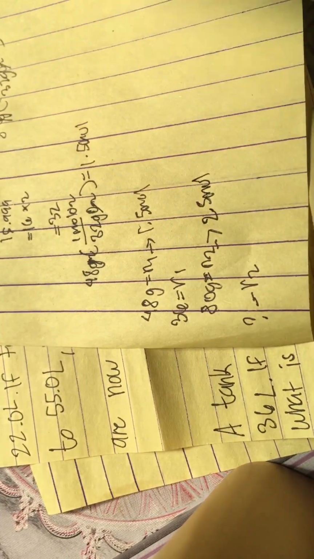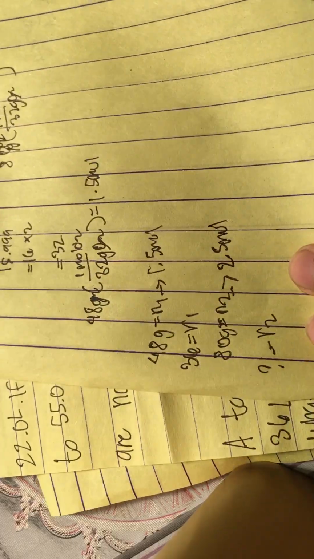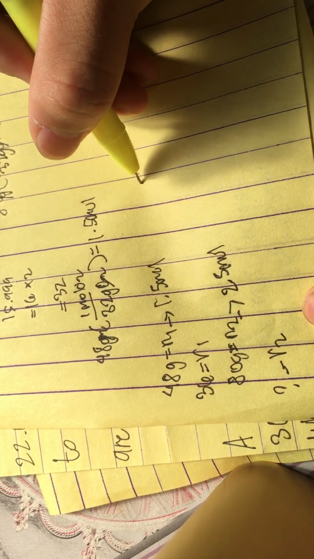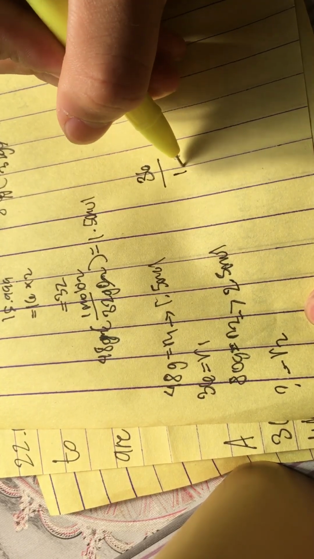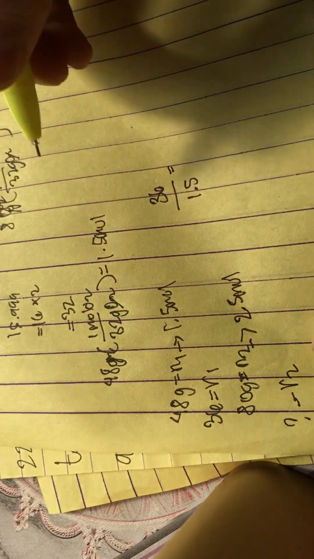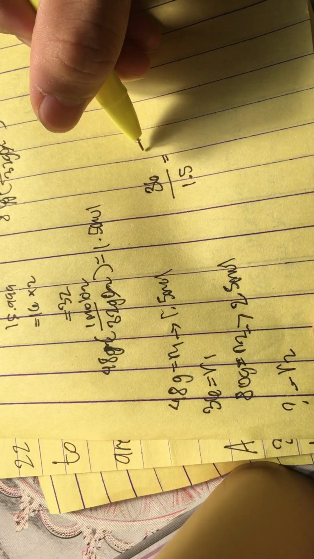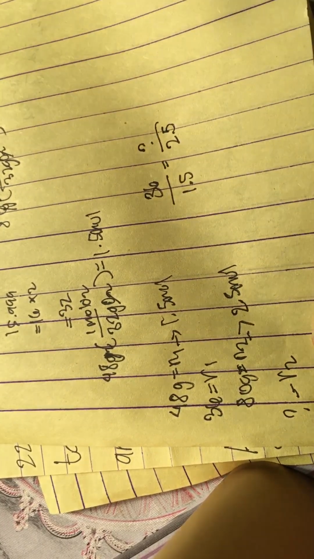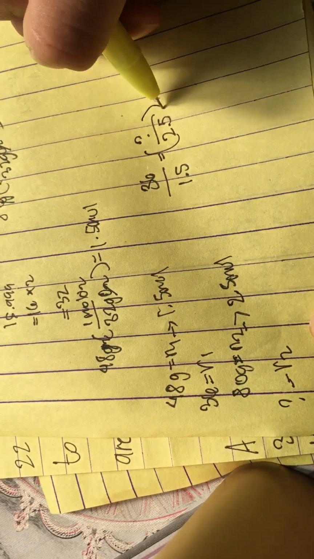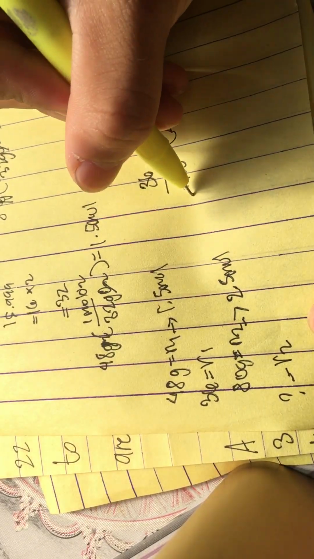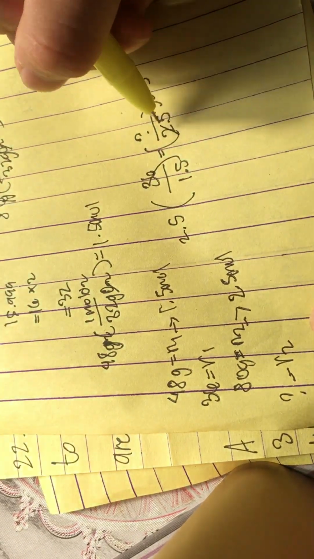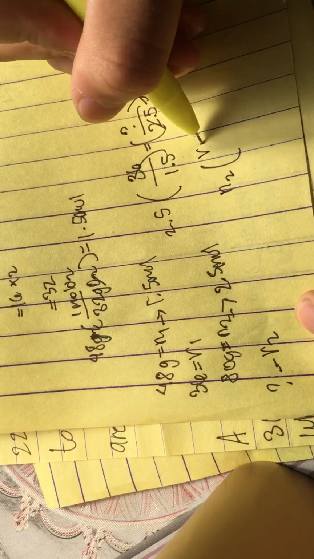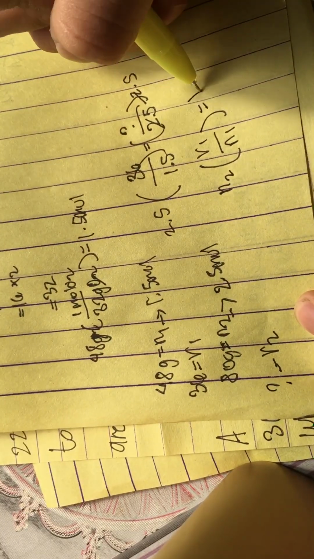Now, unlike the first problem, we will be directly converting it into the equation. So V1 is 36 and N1 is 1.5, equal to V2, which is the question mark, over N2, which is 2.5 moles. Let's multiply both sides by 2.5 to isolate V2. 2.5 cancels, which leads to the final equation N2 times V1 over N1 is equal to V2.